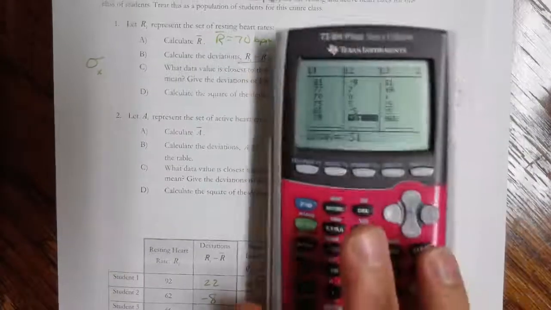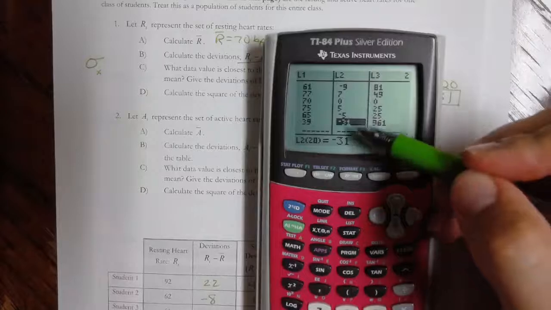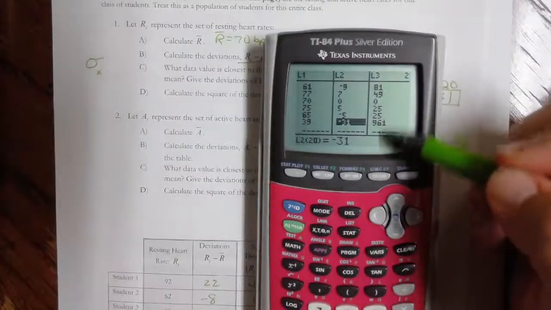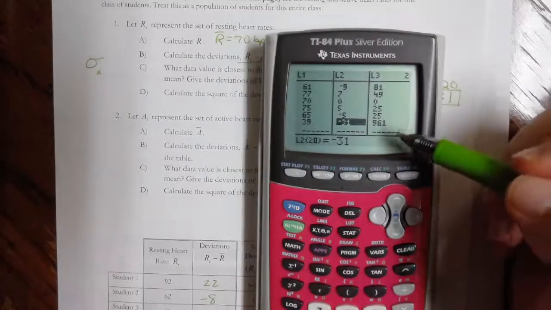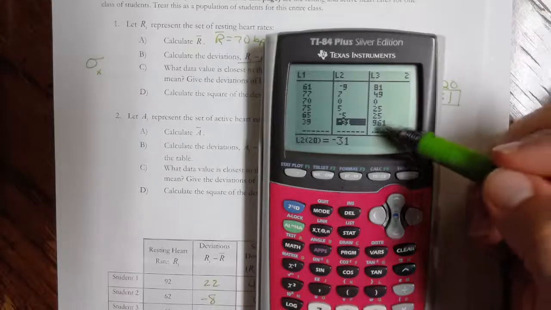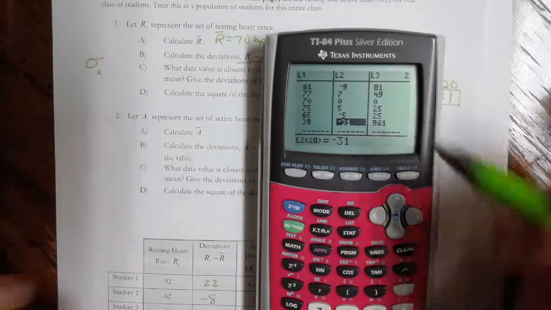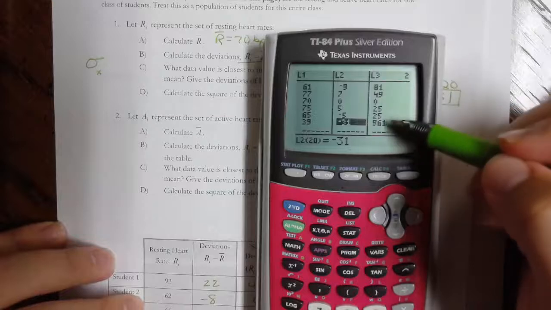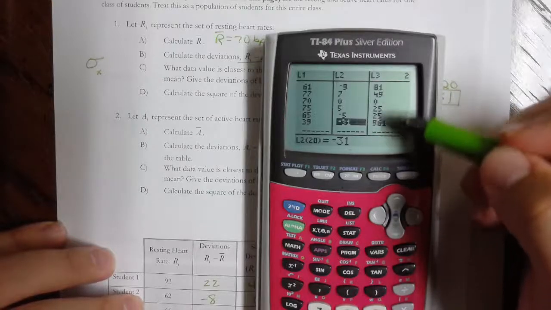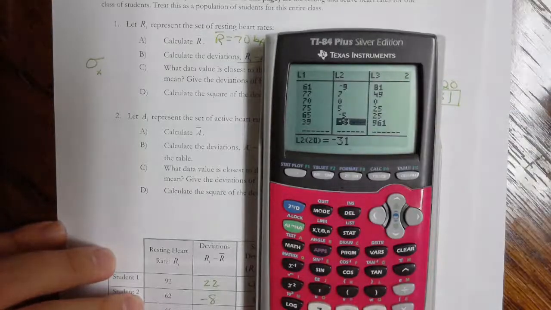So what do we do with all these things, right? We've got these deviations. They're actually useful numbers. We've got these squared deviations, which don't seem as useful, because they're not. But what we're going to do with them is undo these two steps. What I mean by that is we're going to figure out what the average one of these is, the average in L3, and then we'll take the square root of that number. So we'll undo that squaring piece.